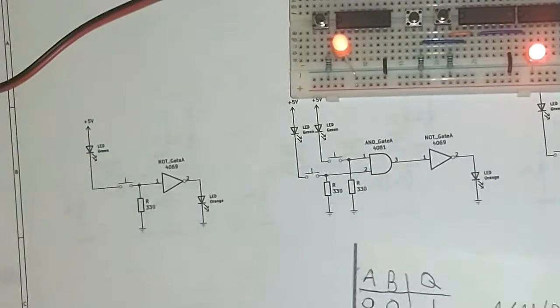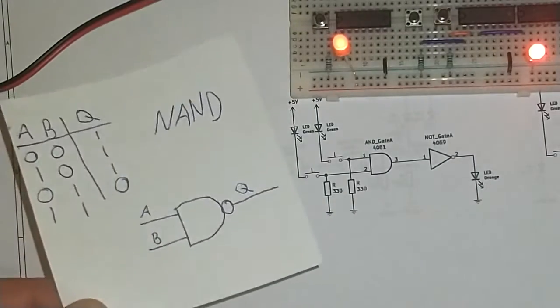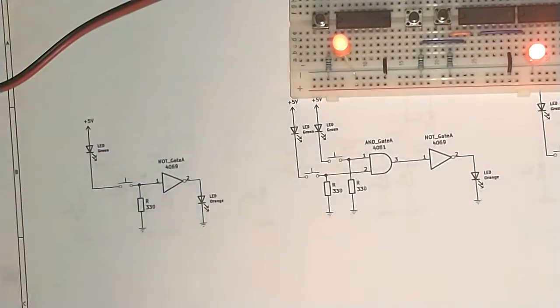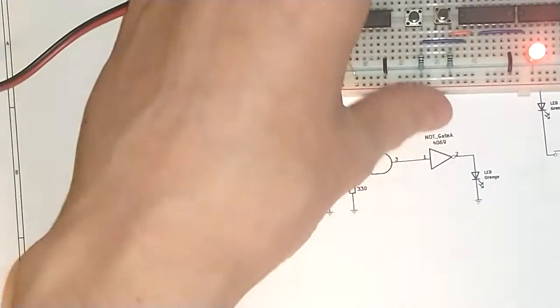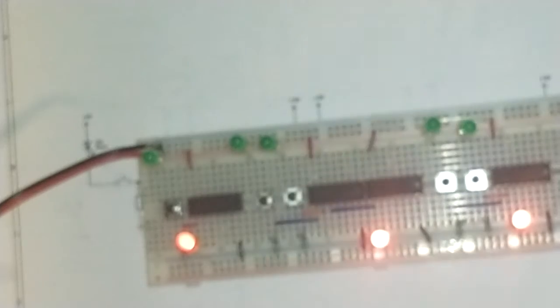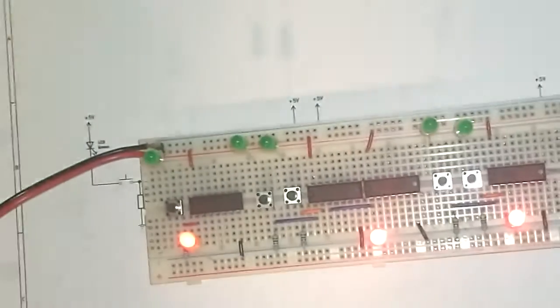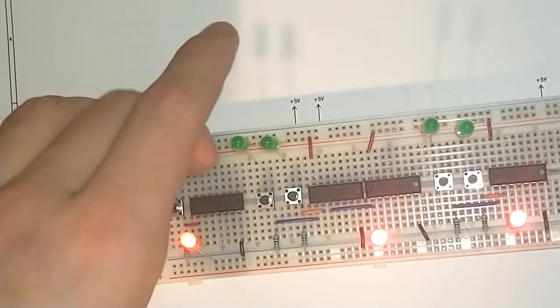and I'm probably going to make a video on NAND gate logic soon. Well, not soon, but I'm going to try and do it at some point to show you that you can build any other logic gate out of NAND gates. That's why NAND gates are generally considered general purpose gates.